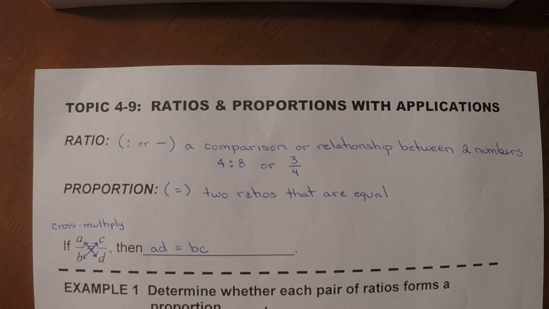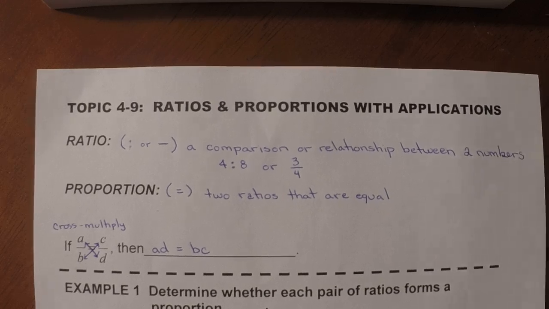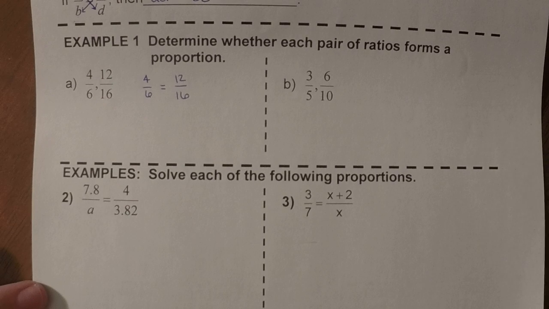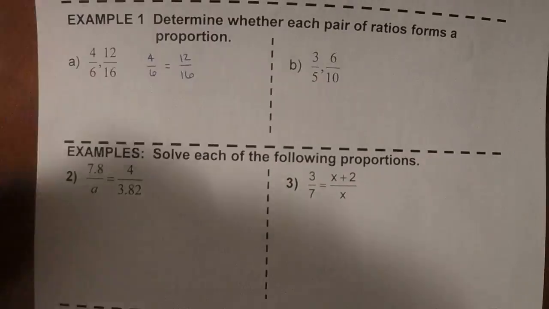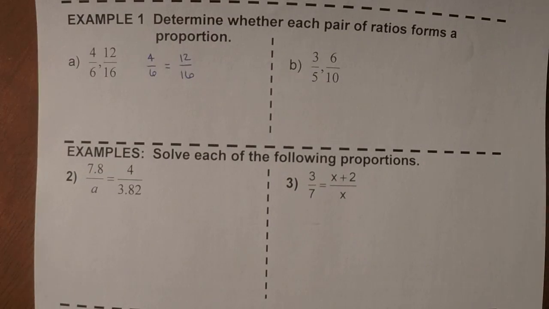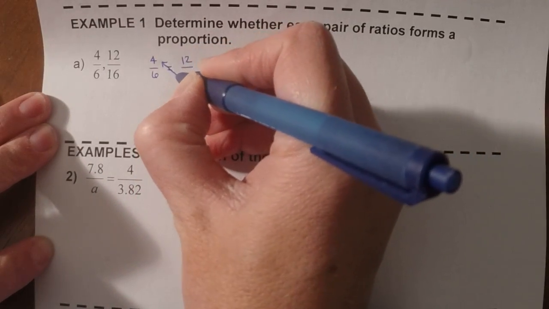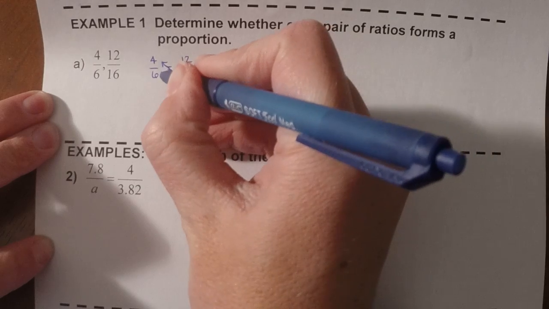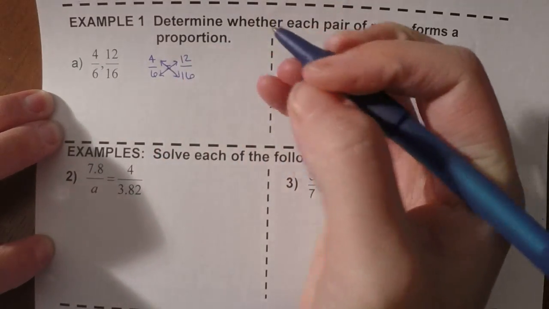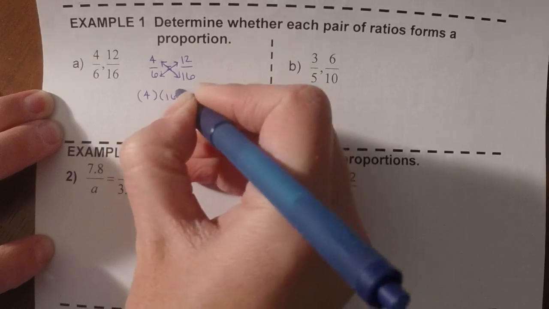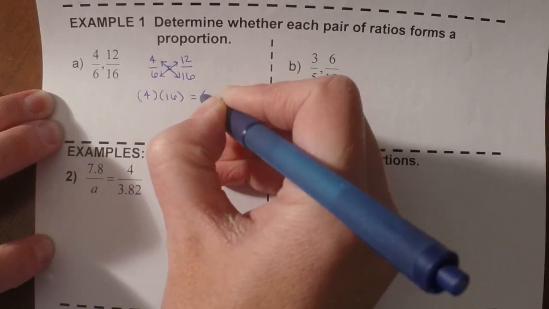When I put an equal sign between them, that means that they are proportionate. So now what we're going to do is cross multiply: the 4 times the 16, and the 6 times the 12. Now I'm going to write it out. You don't have to do this every time if you understand what we're doing.